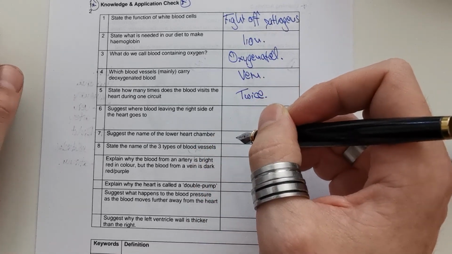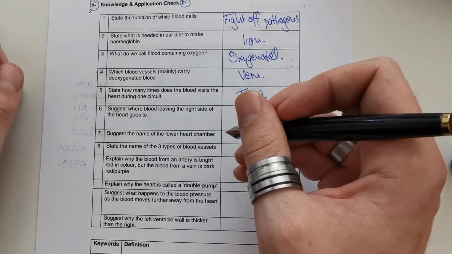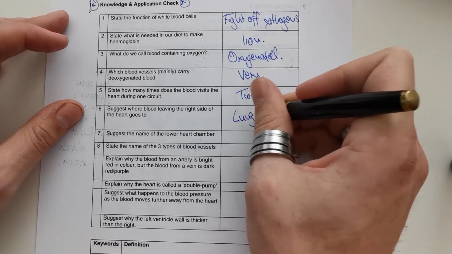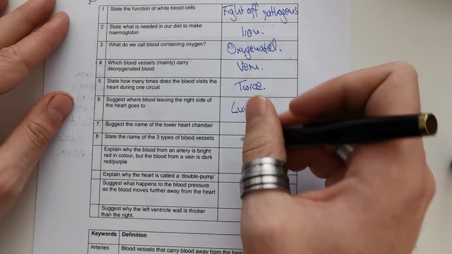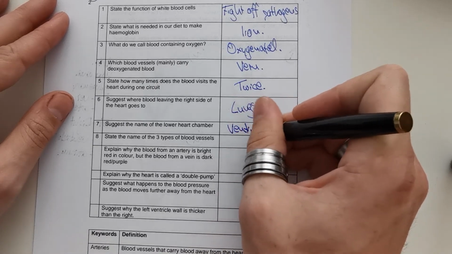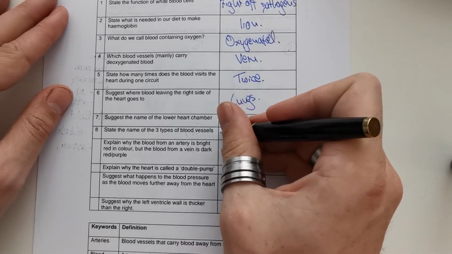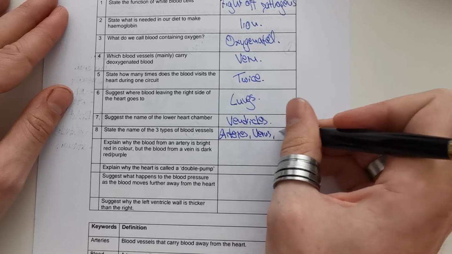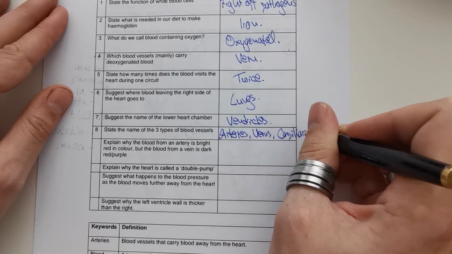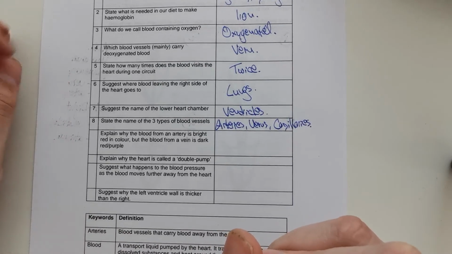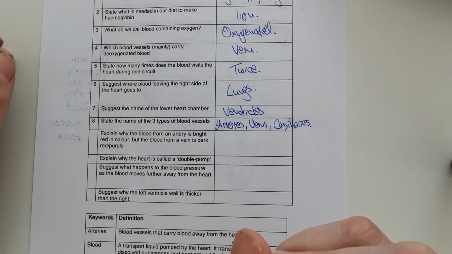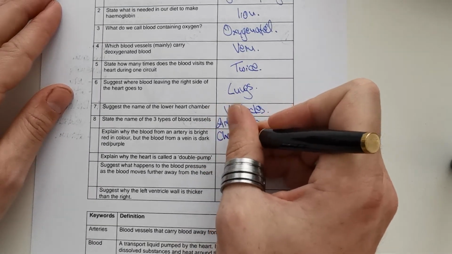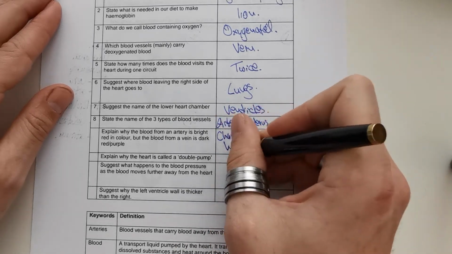Suggest where blood leaving the right side of the heart is going. Now the right side contains deoxygenated blood, so it's going to the lungs. What's the name of the lower heart chamber? These are called the ventricles. Blood vessel types: arteries, veins, capillaries. Explain why the blood from an artery is bright red in colour, but the blood from a vein is dark red in colour. It's a change in hemoglobin.